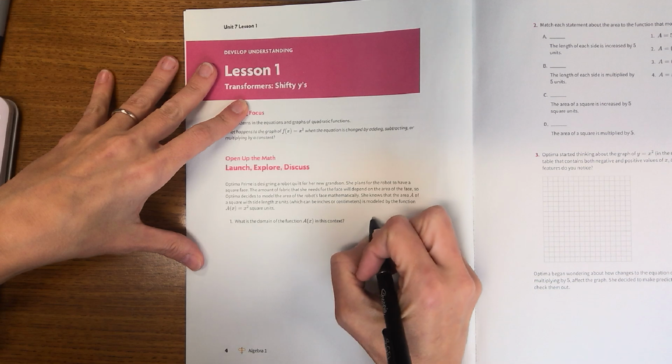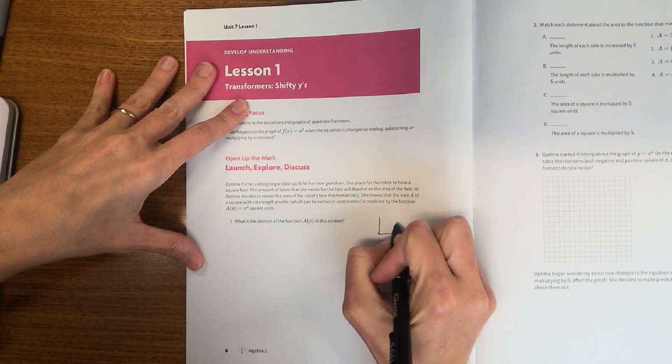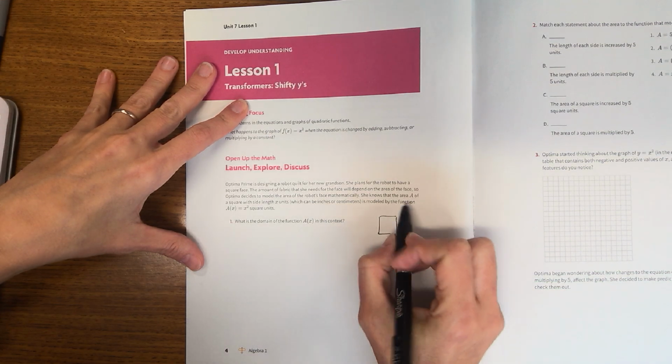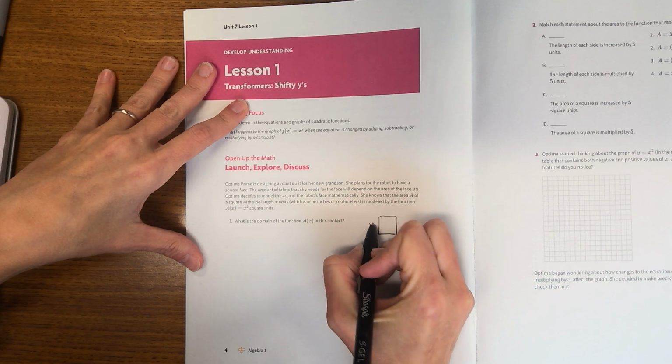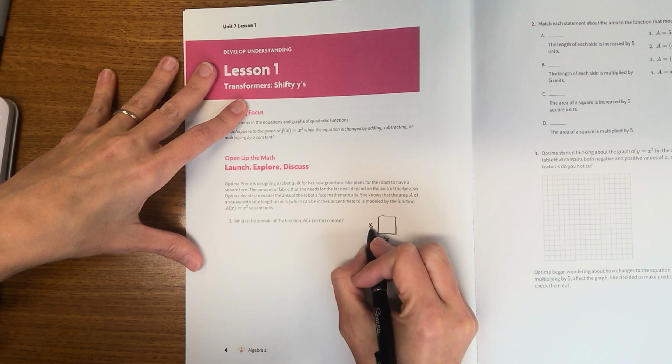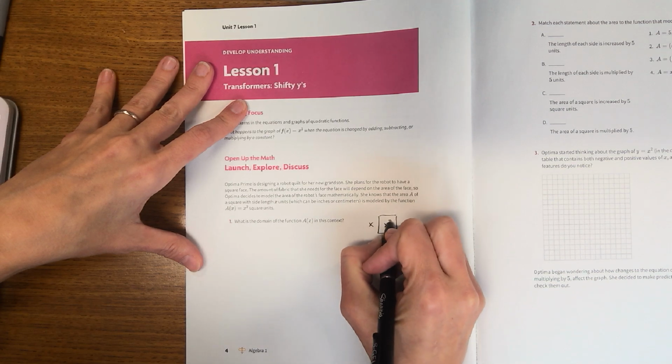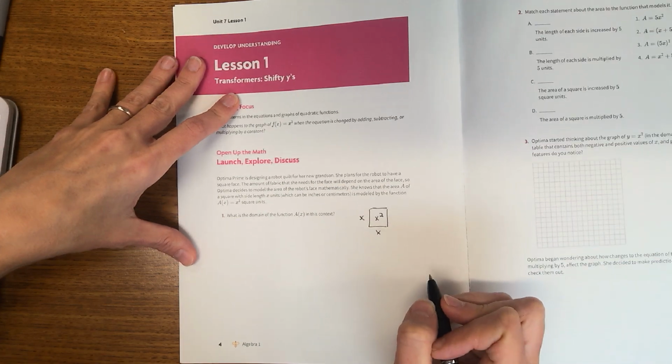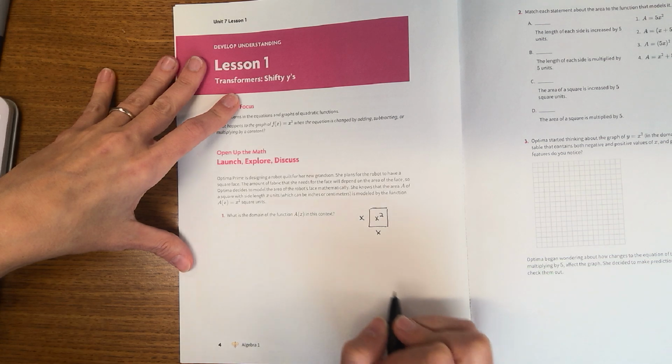All right, we know that, right? So if we have a square and we know the side length is x, that means if it's a square, the side length is also x. So the area would be x times x, or x squared units on the inside, right? We can model area using length and width.